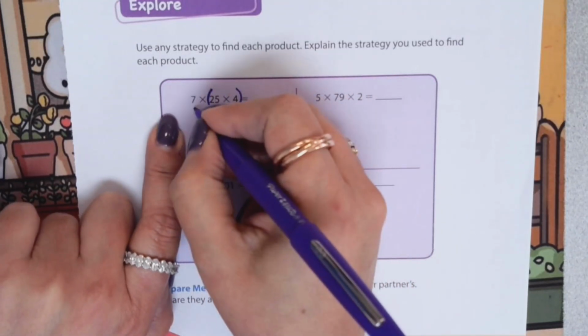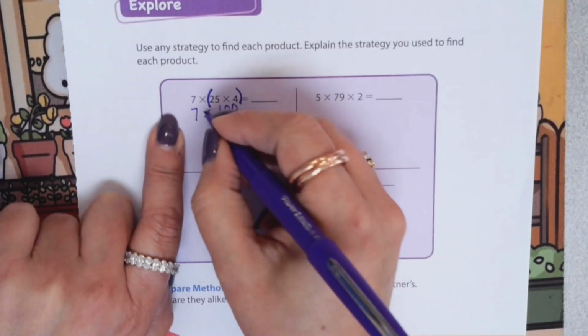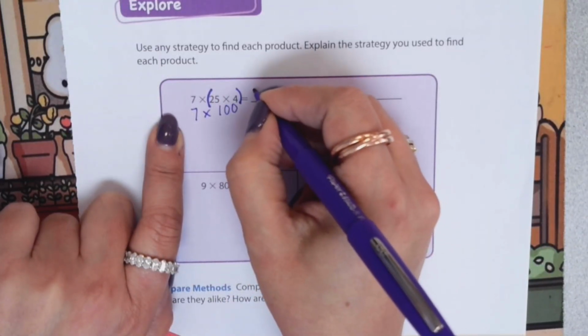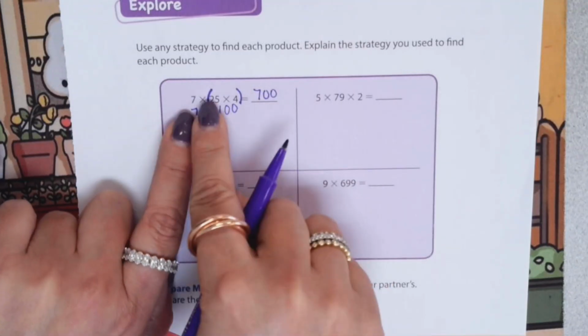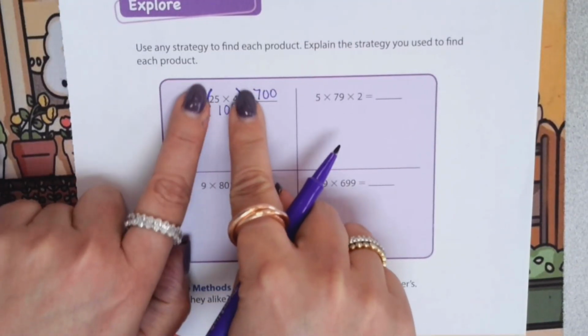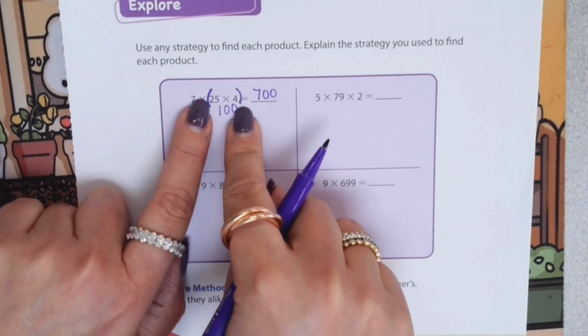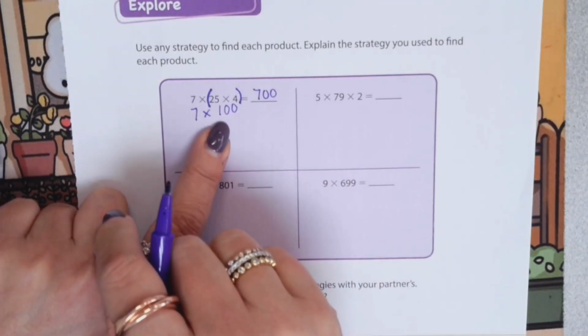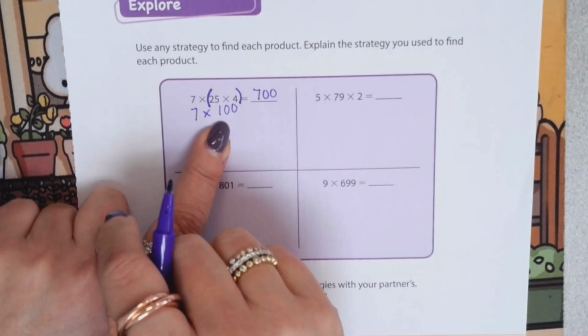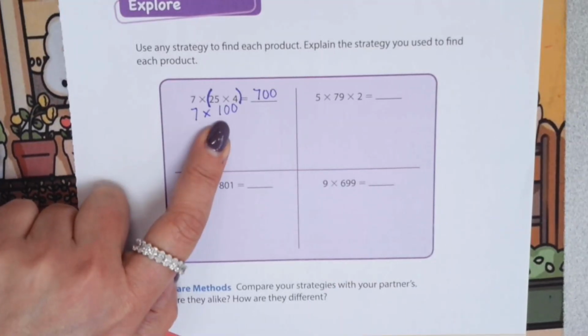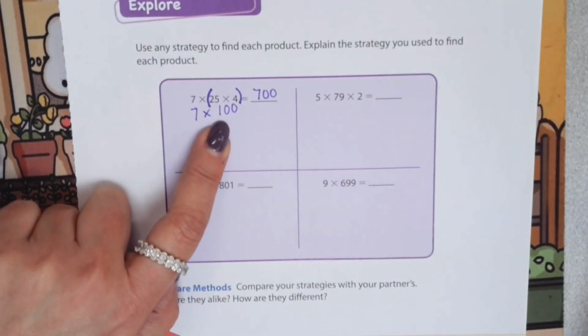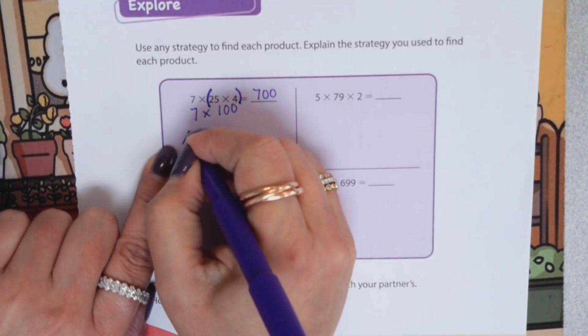Now all I have to do is multiply that times 7. So my answer is 700. So what property do you think this is? Tell me, what did I do? I did 25 times. Which property though is that? It's not distributive. Commutative means that I move my. Associative. So this is the associative property.